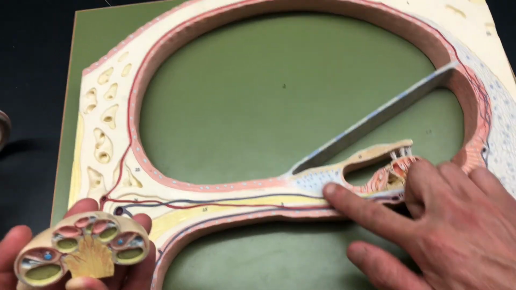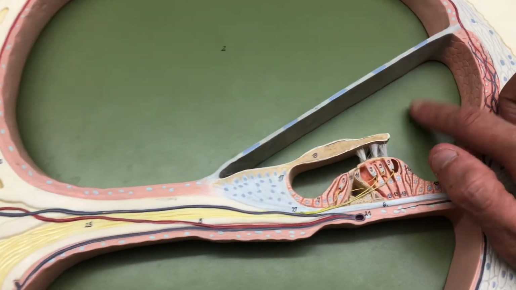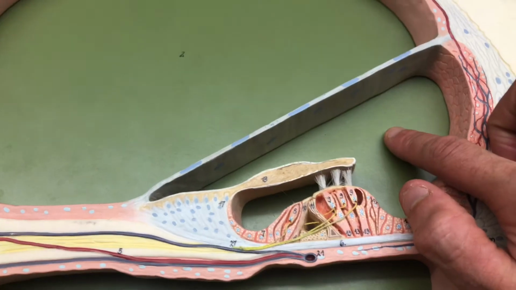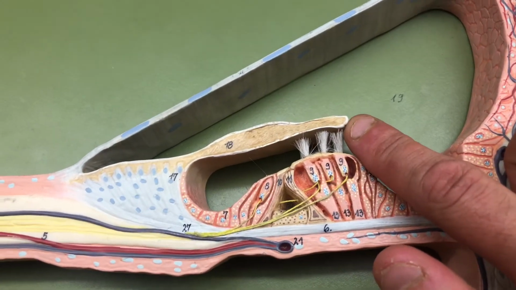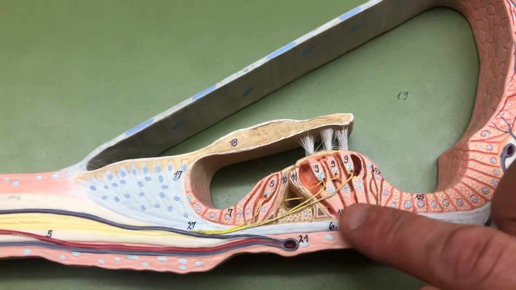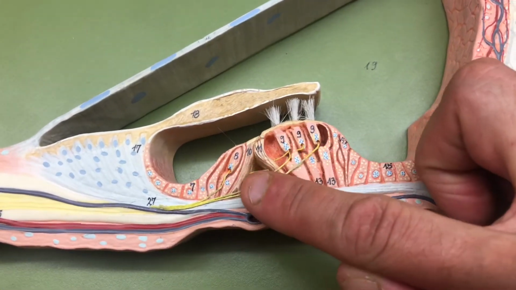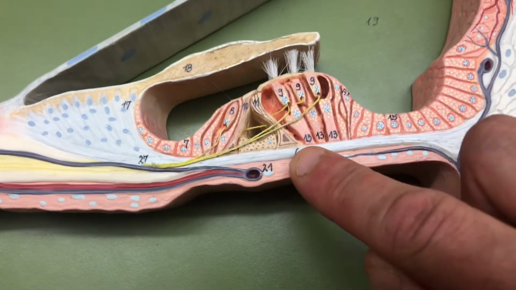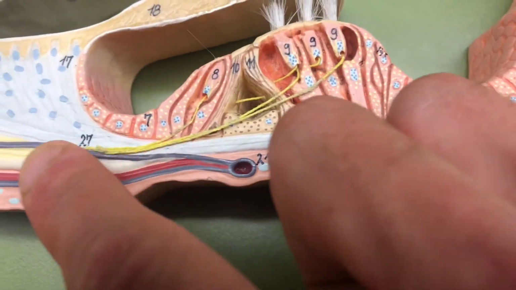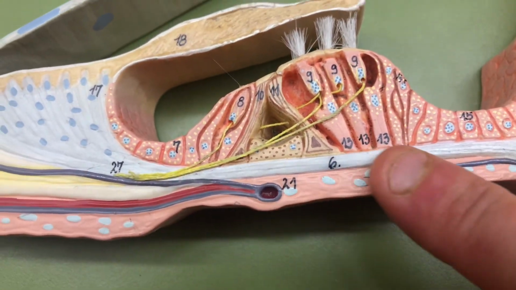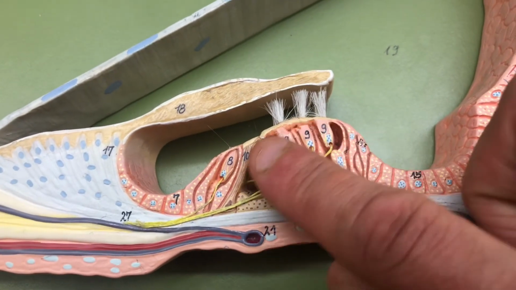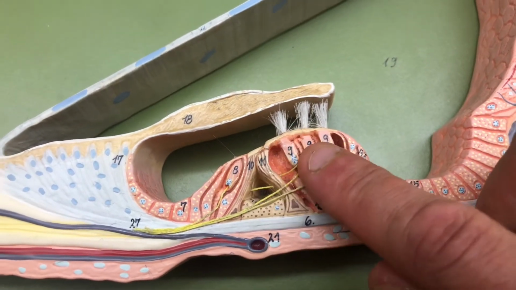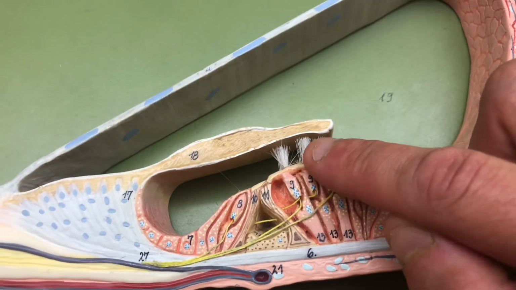Now we see a couple other structures associated with this cochlear duct here. The first one that we want to take note of is the organ of Corti. The organ of Corti is this large bulbular looking structure that sits on this membrane here called the basilar membrane. I like to say the basilar membrane is the base for the organ of Corti to sit on. Okay? And you can see some little hairs extending off the organ of Corti.